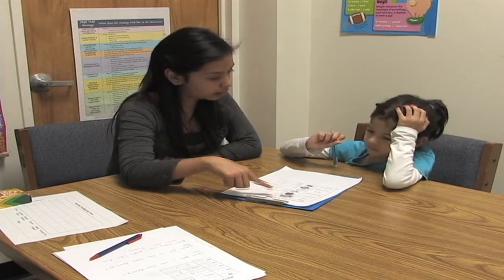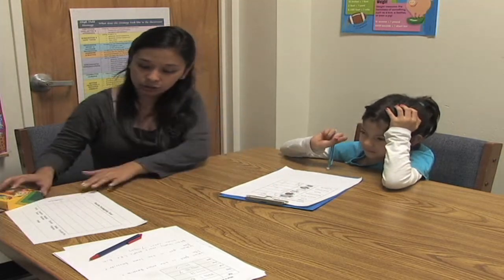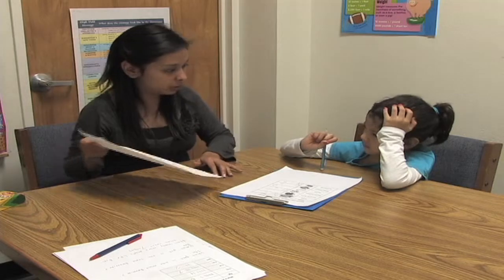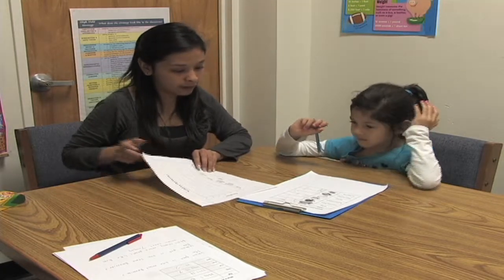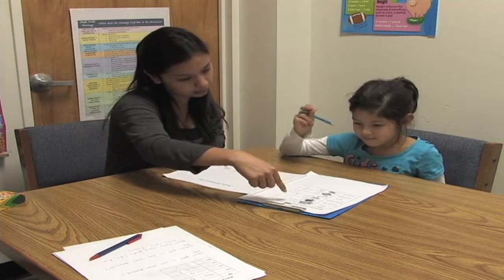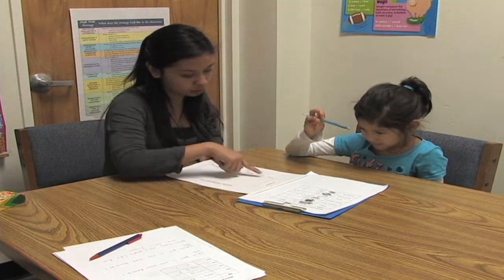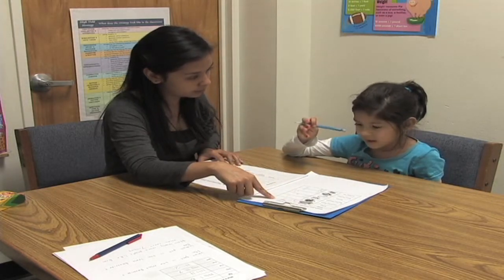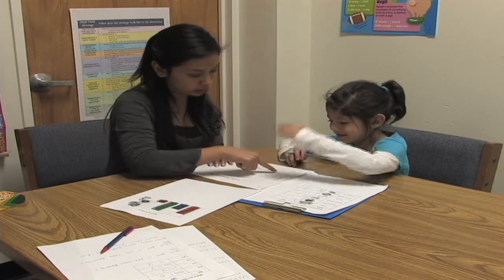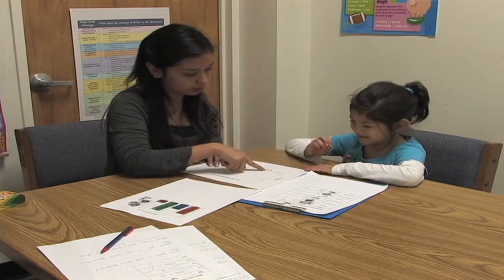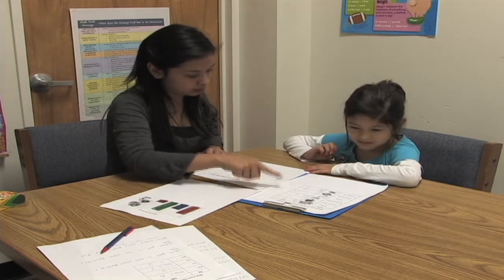Now that you counted up the tally, I want you to make a graph. Make a graph of how many people like turkey. So how many people like turkey? 6. So where are you going to color to? To 6. So you're going to color to 6. And then cranberry sauce? 1.